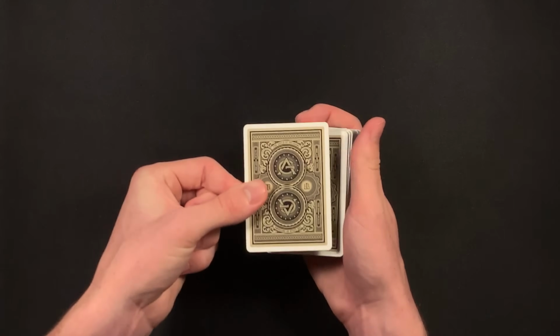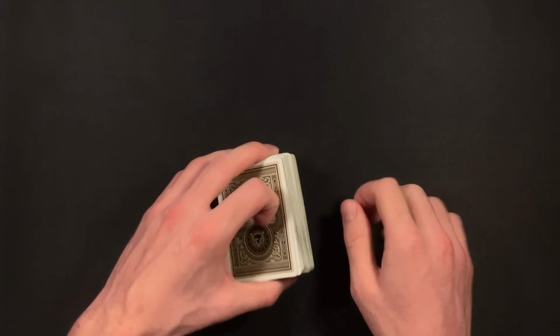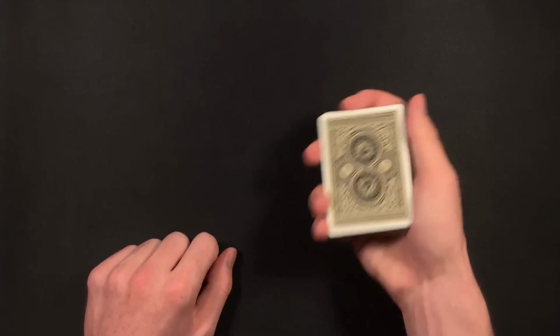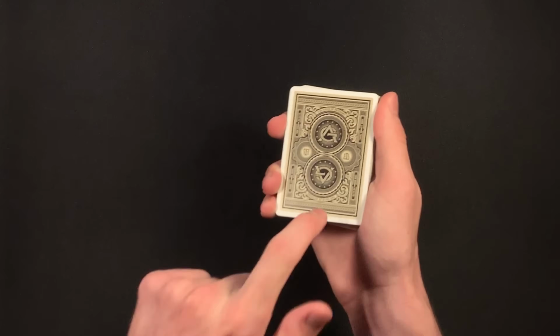Now, that is a pretty simple card control to get their selection to the top. I will leave a link on the screen right now to me teaching 3 other card controls that you can use if you're interested in learning some. But regardless, with their selection on top, they do not know it's there. They believe it's lost in the middle of the deck.